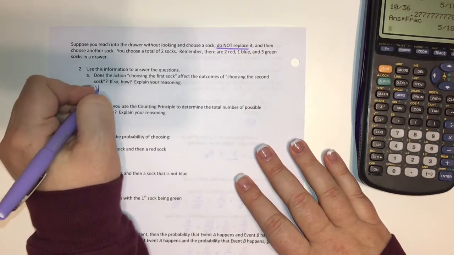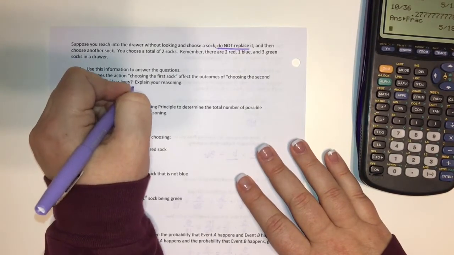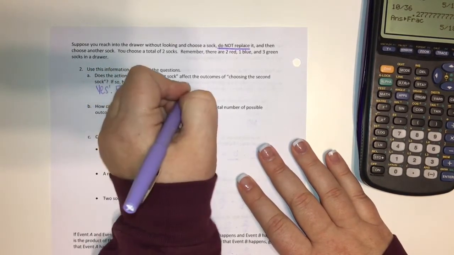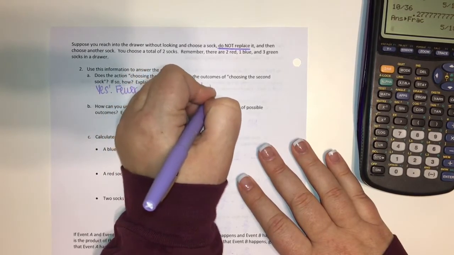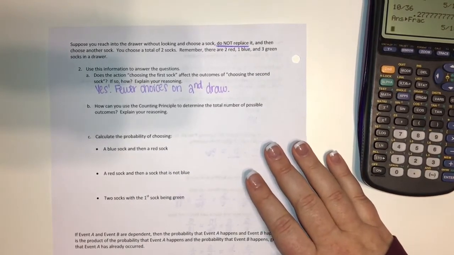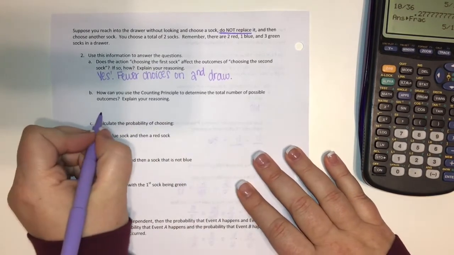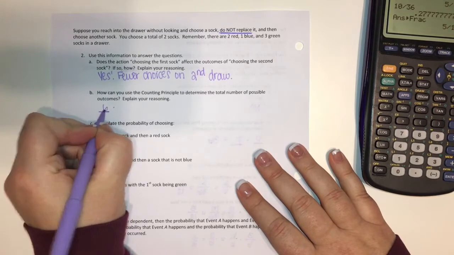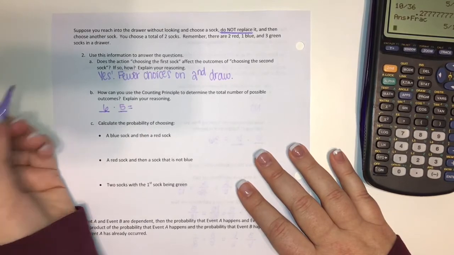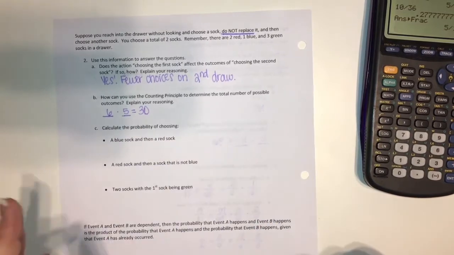Well, yes, it absolutely does. We have fewer choices on the second draw. That's going to affect my probability on choosing the second sock. How can you use the counting principle to determine the total number of possible outcomes? So on our first draw, we have 6 possible outcomes. On our second draw, we will only have 5 possible outcomes. If I multiply that together, then I get 30. So there are 30 total possible outcomes when drawing the 2 socks from the drawer.